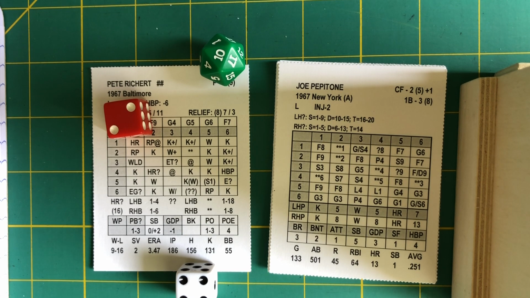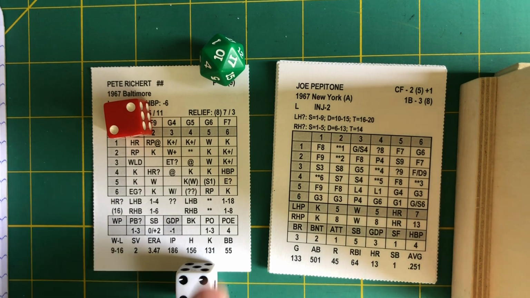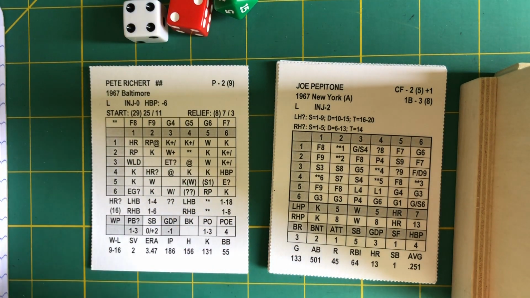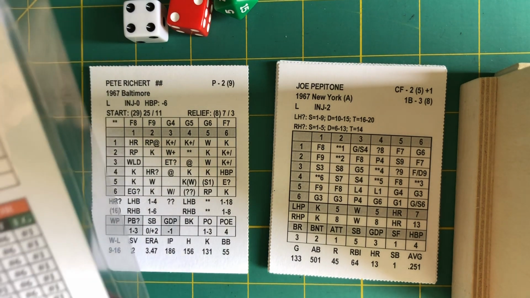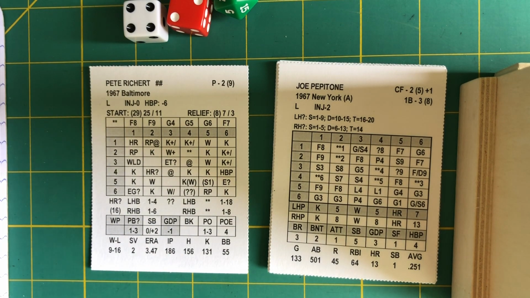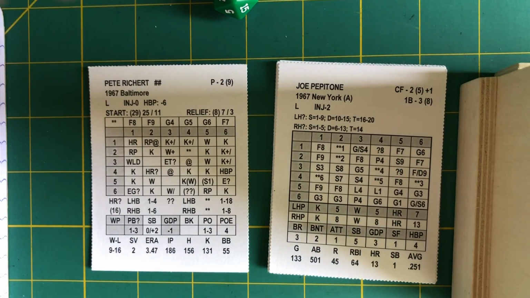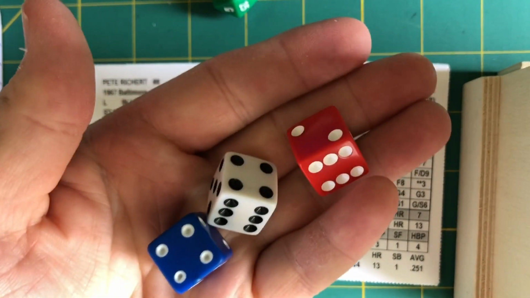And it's Frank Howard in left field. So we have kind of an interesting derby. Frank Howard's arm against Mickey Mantle's 1967 legs. I'm not sure anyone really wants to watch that derby, but let's see what happens. I'm going to pull out my third die for this experience. We're going to look red, white, and blue.